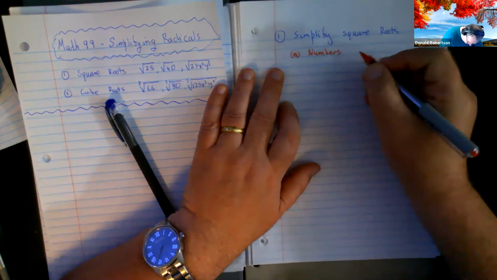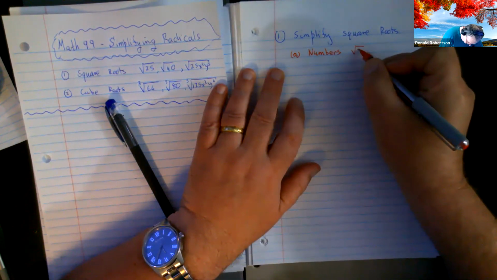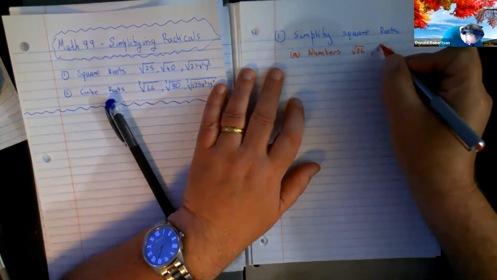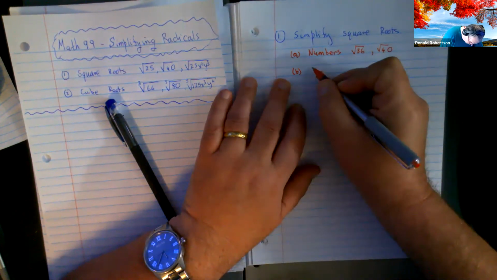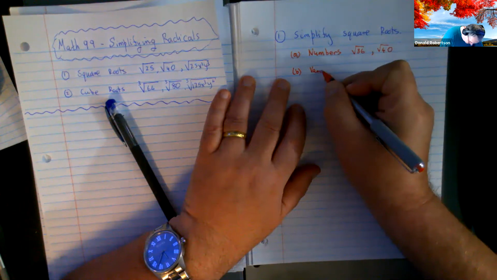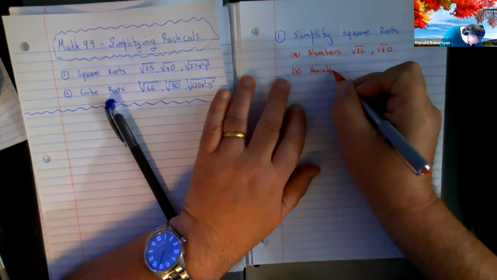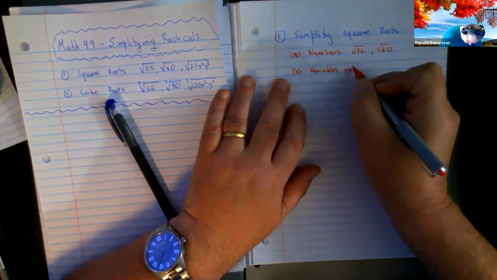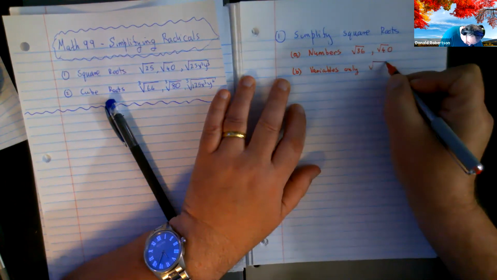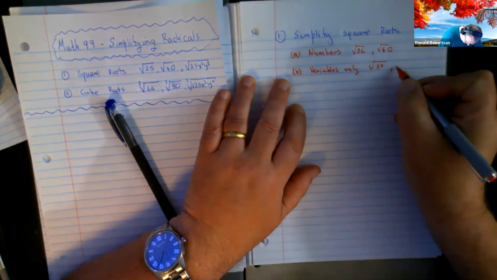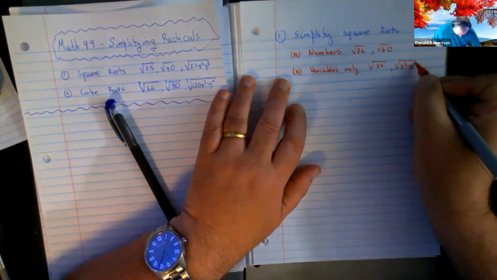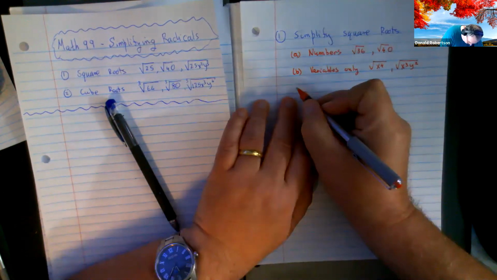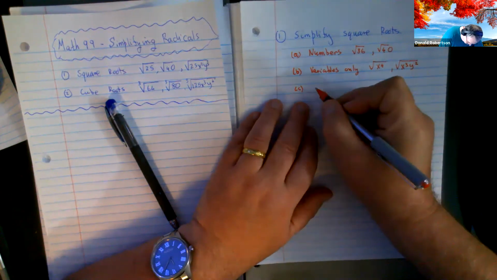So we're going to look at how do you simplify things like the square root of 36, square root of 40. Second type is going to be variables only. So that would be things like the square root of x to the 4 and the square root of x cubed y squared. And last but not least, a combination of them.